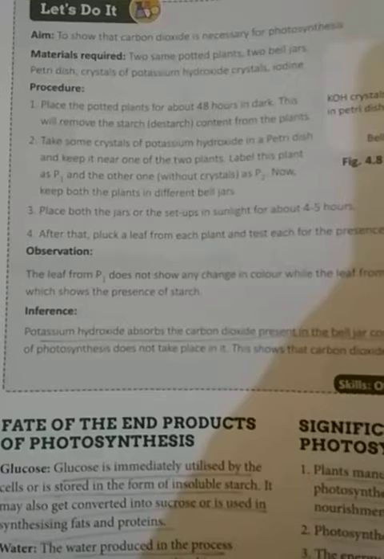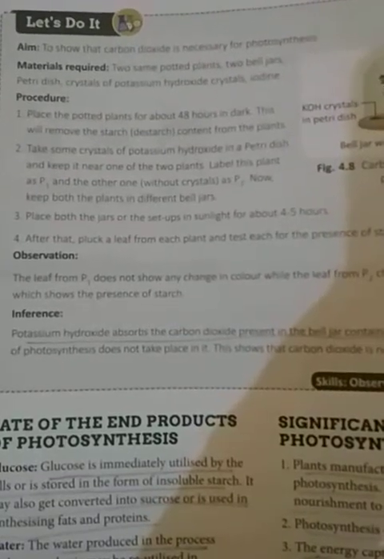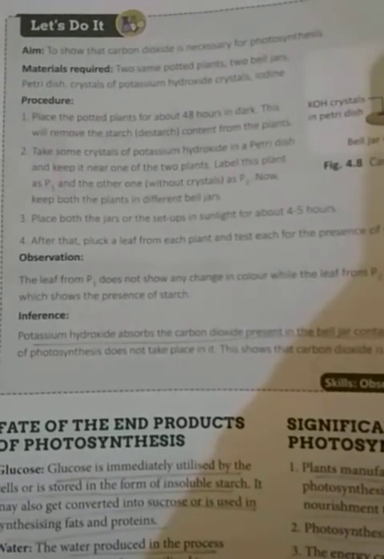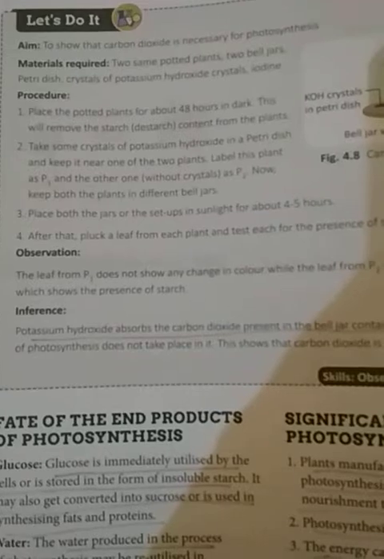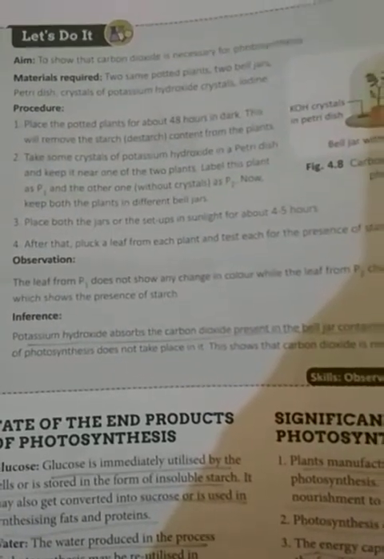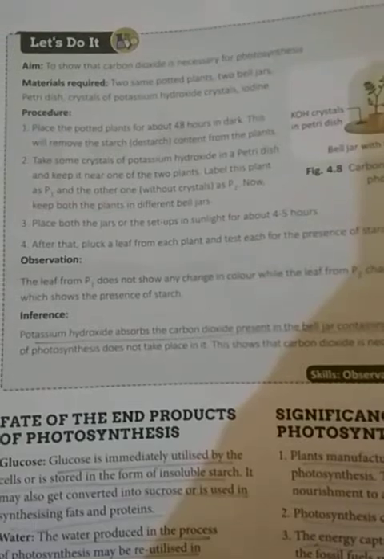The leaf from the P2 plant will turn bluish black, indicating that photosynthesis has occurred and starch is being stored in the leaves. While the leaf plucked from the P1 jar will show no change in color. That shows that no photosynthesis happened there. Why? Because KOH was consuming all the carbon dioxide that was required for photosynthesis. That's why the food was not manufactured here. Okay, so thus it shows that carbon dioxide is necessary for photosynthesis.